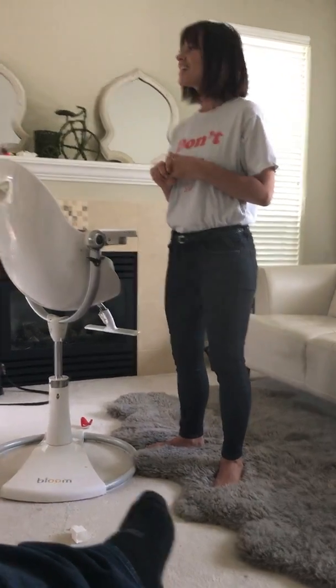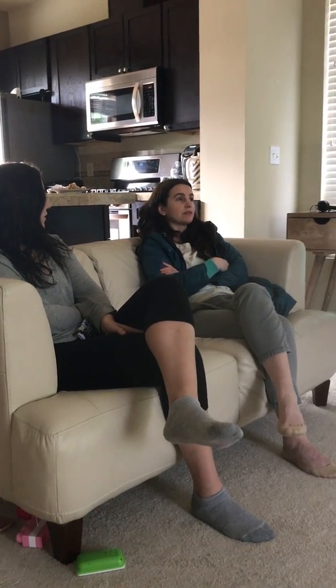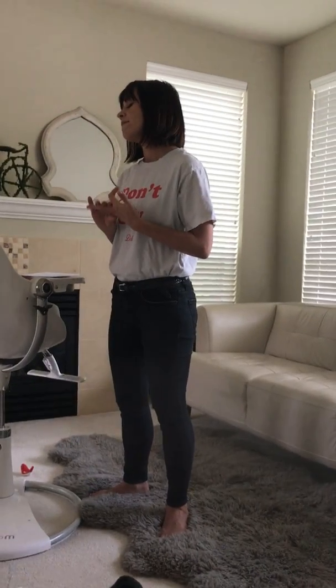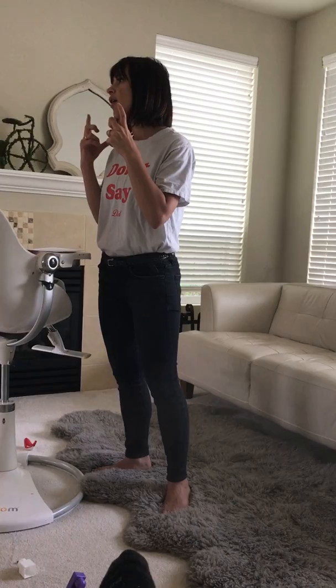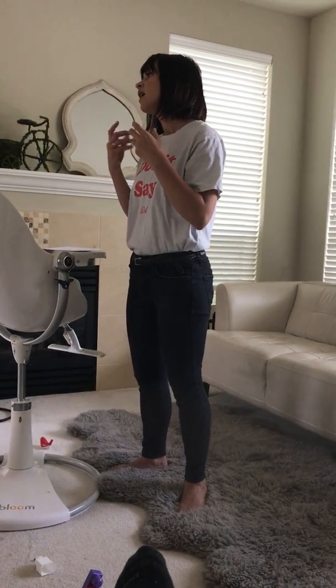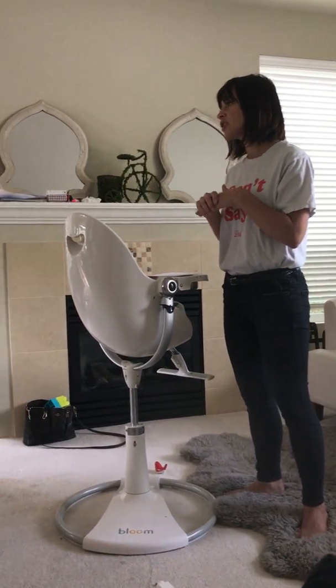Somebody has a question also. So you're saying that, does the mask, the actual mask, come in different sizes? Yes, it does. It comes in three sizes. I think it comes in a small, a medium, and a large. So depending on if it's a child we're using it on, females generally have a smaller face, and then males generally will use the large one.